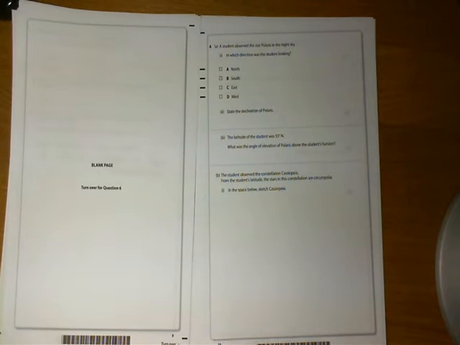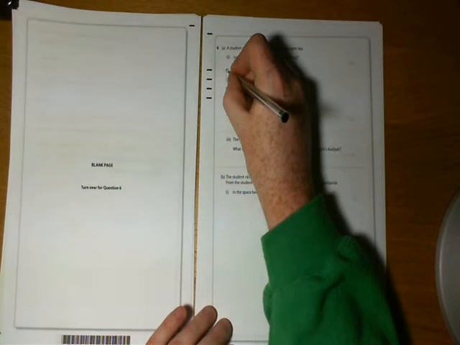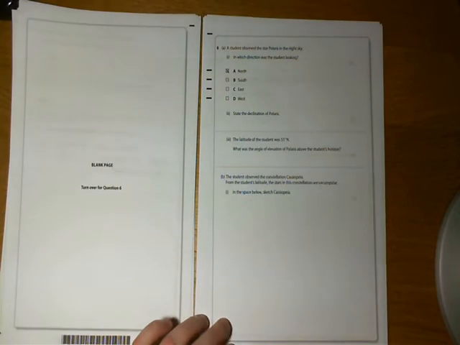Question 6. A student observed the star Polaris in the night sky. In which direction was the student looking? Polaris, you should know, is the proper name for the North Star, so the student must have been looking north.